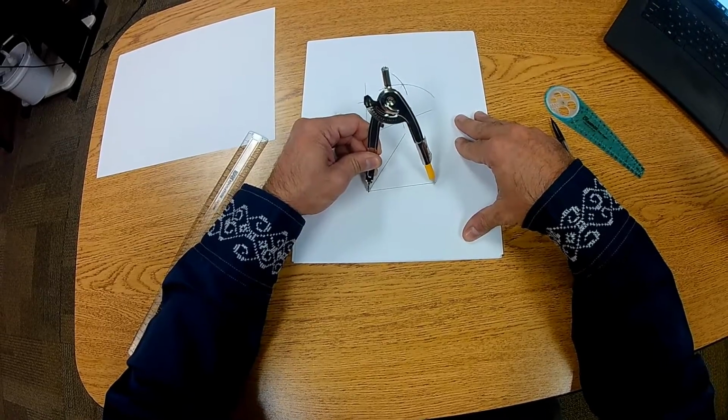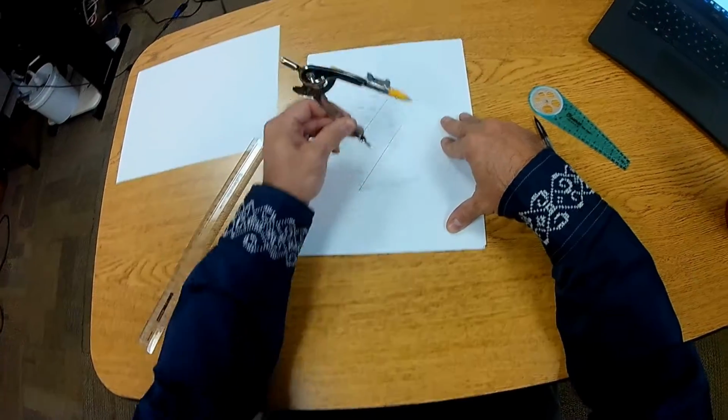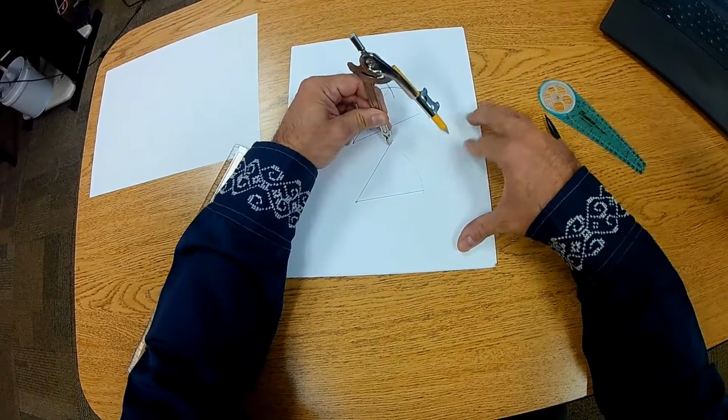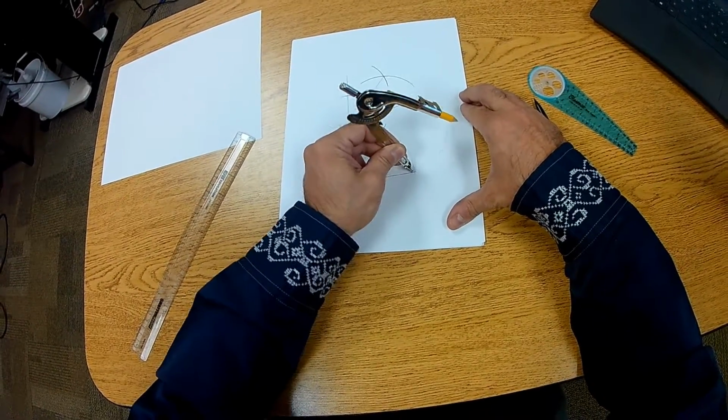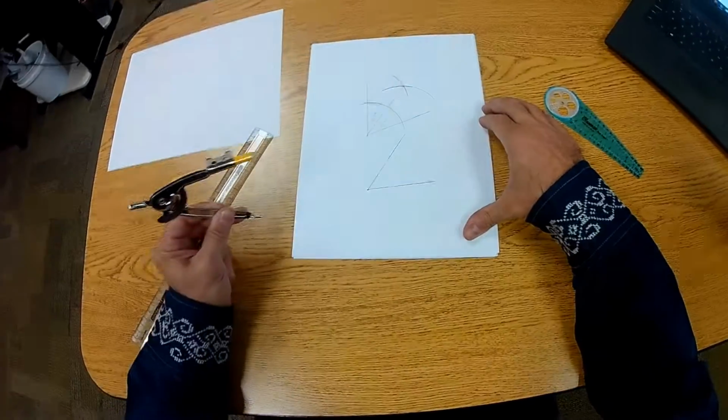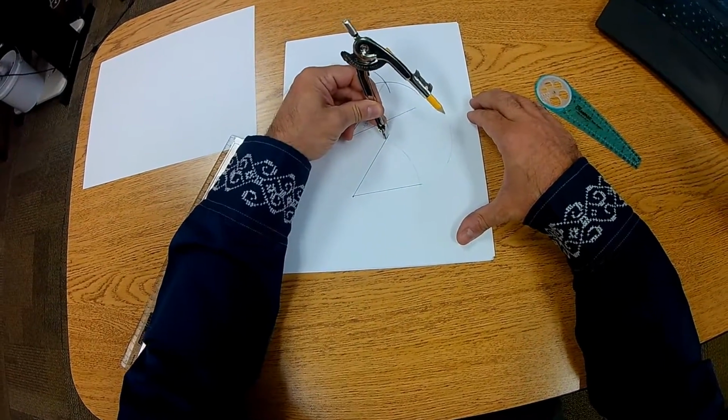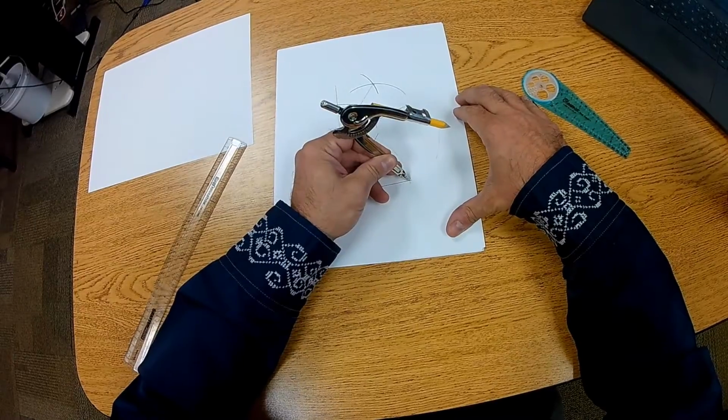So we're going to go ahead and make our arc. Go ahead and make an arc out in space. Go ahead and make another arc. And it made an X. We went from here and made the arc, and from here and made the arc.